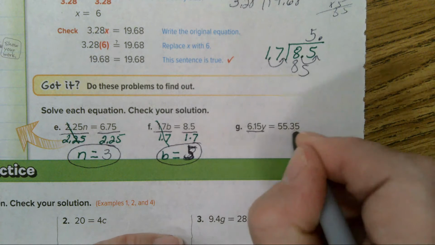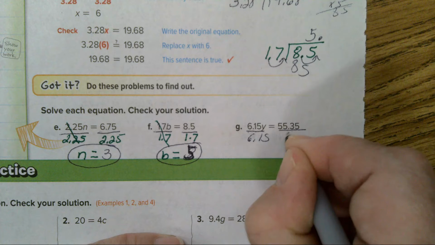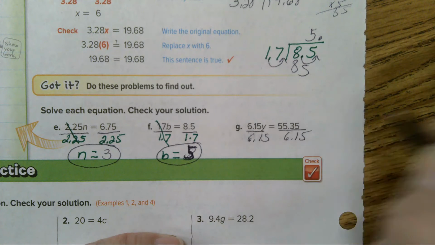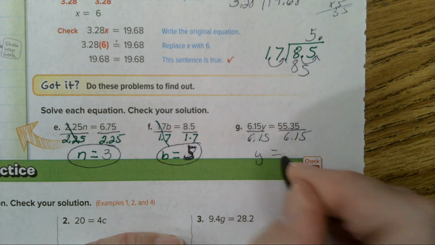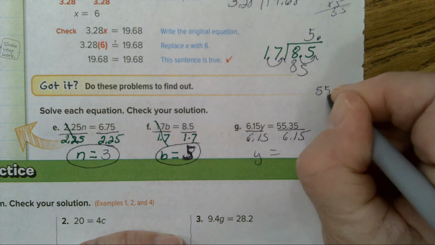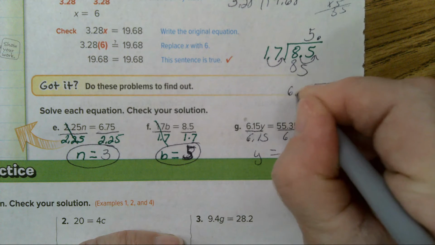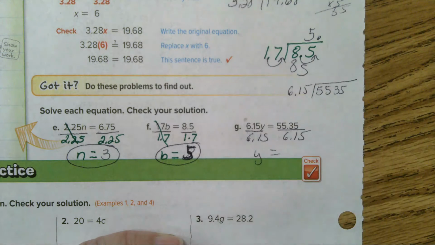Next one, we divide both sides by 6.15. That's the coefficient, right? Everyone got that written down? And then y equals 5,535 divided by 6.15. Move it twice.